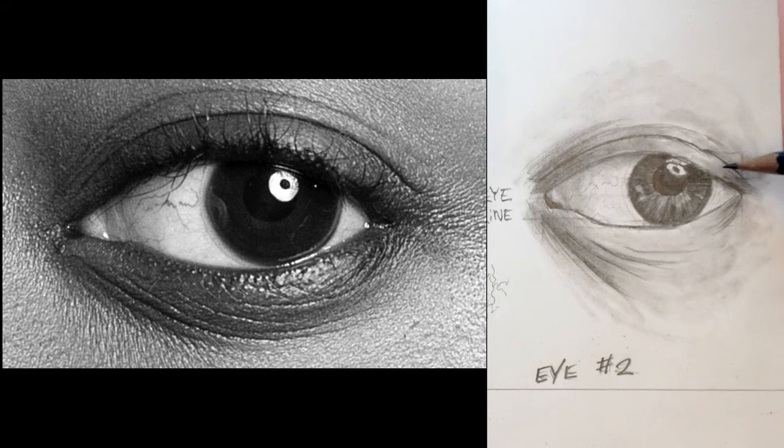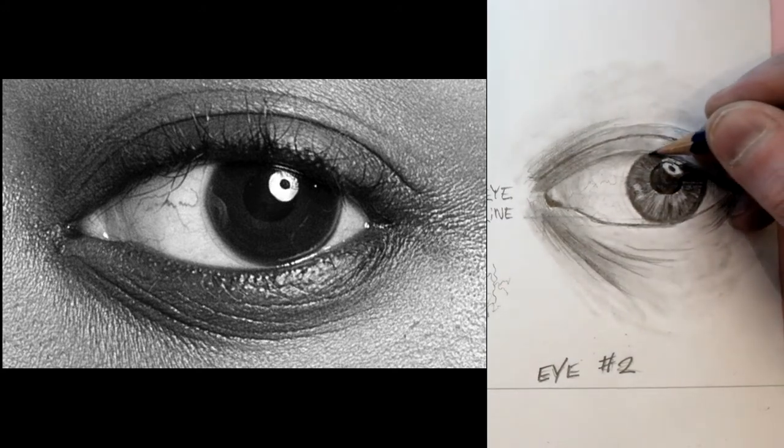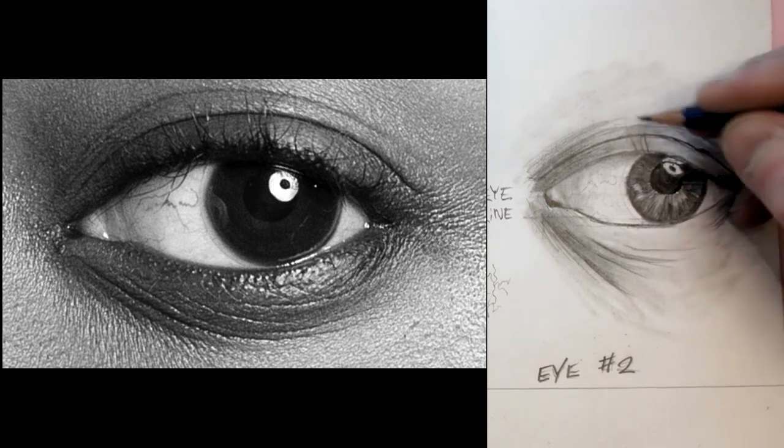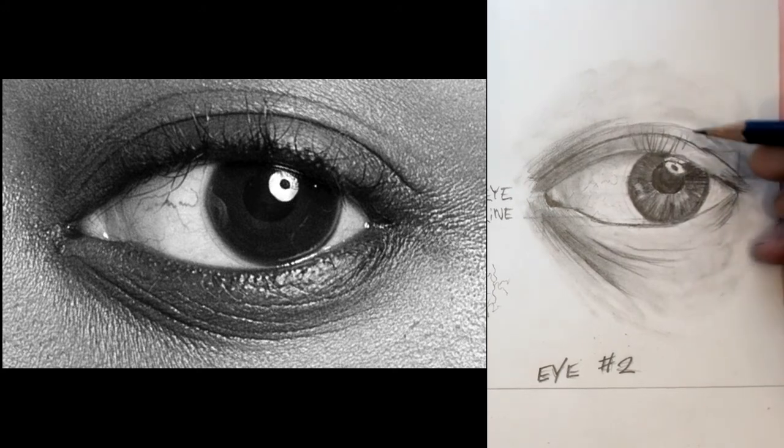These eyelashes never come up above this second eyelid fold, and they are pretty dark and really just follow the same rule of thumb that we used before. Very quick, dark hatch lines.